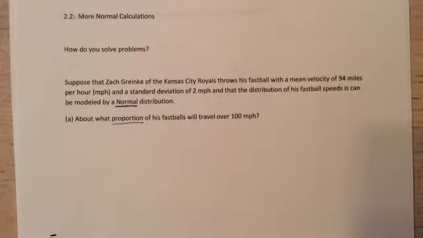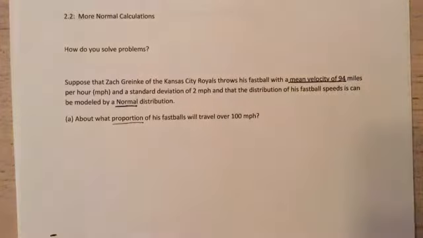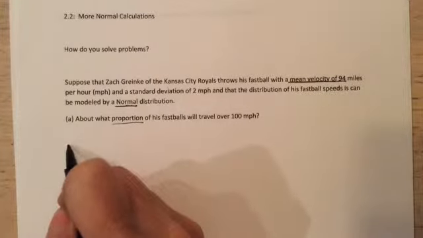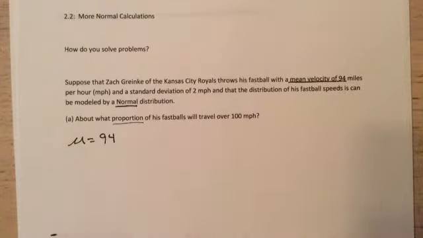The first thing we're going to need is the mean. The mean can be identified by several words. It can be called the mean, which it does in this case, or the problem could give you the information on the average. There are several different ways that the mean velocity could be identified. So in this case, the mean is 94 miles per hour.